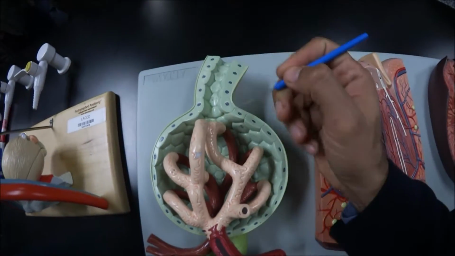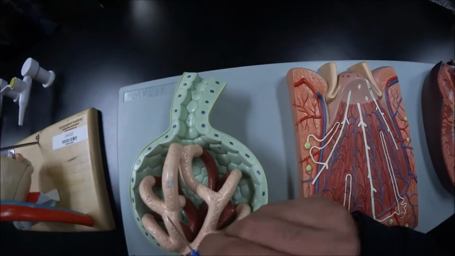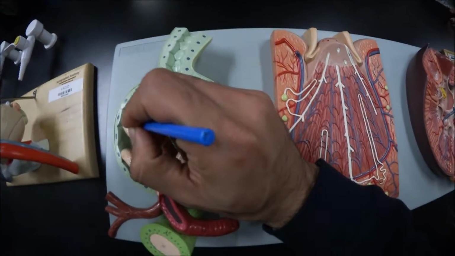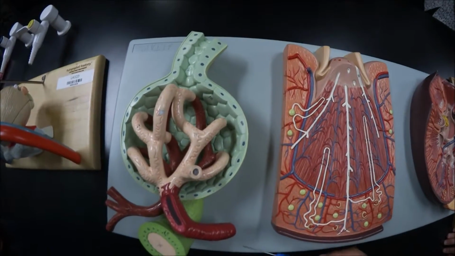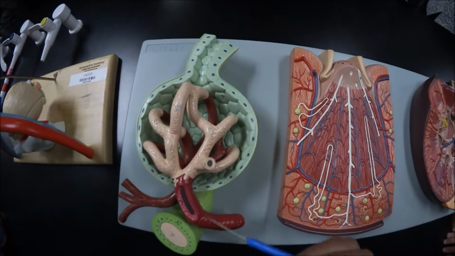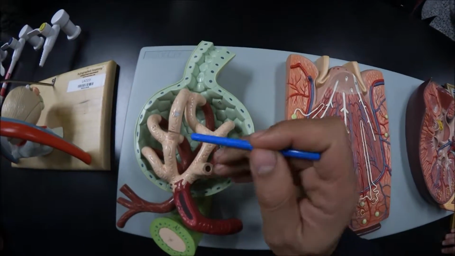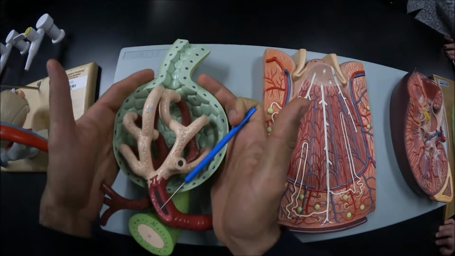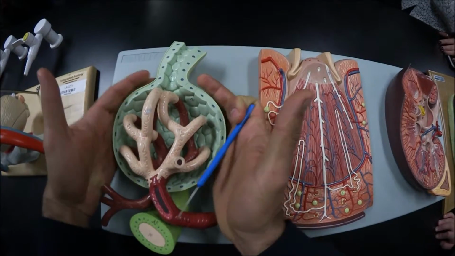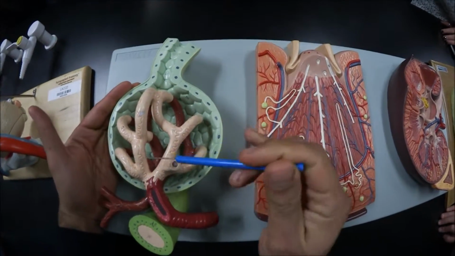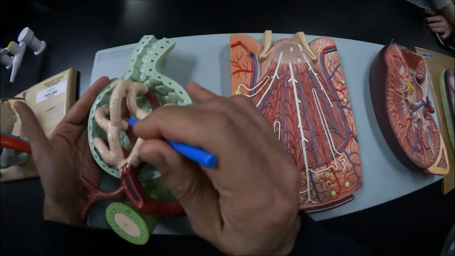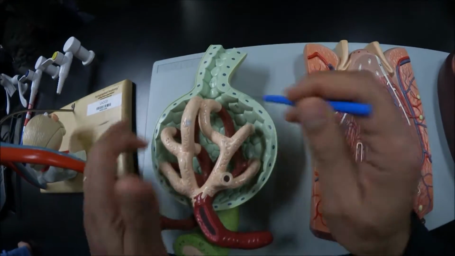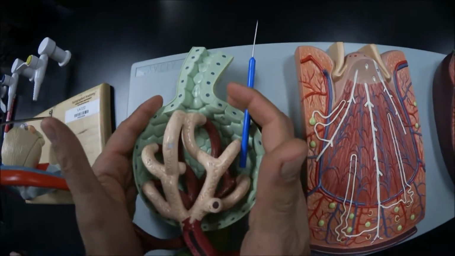You see filtration slits right here, these lines representing filtration slits. So what comes inside of the blood, all the small things like water, ions, things like that, they're coming out into this area right here. That is the Bowman capsule. They're coming out of the fenestrated capillaries, out of these filtration slits. Now they are inside of the Bowman capsule.